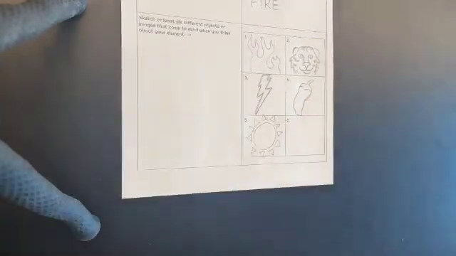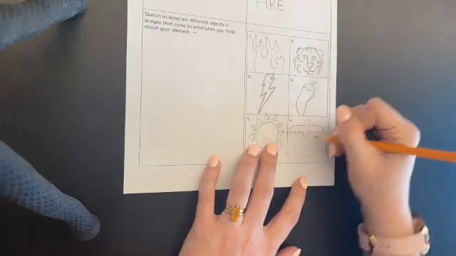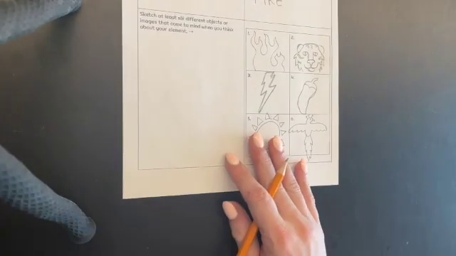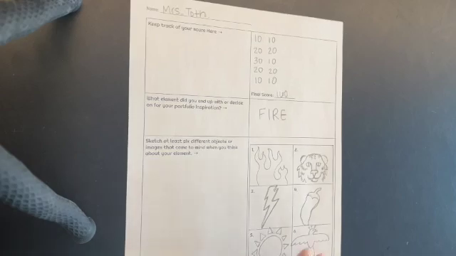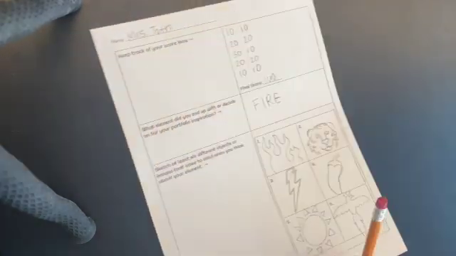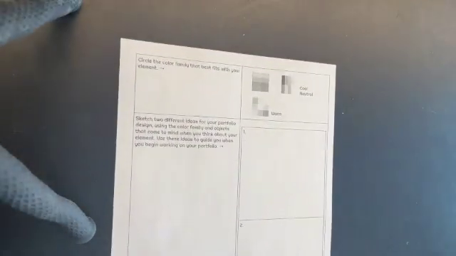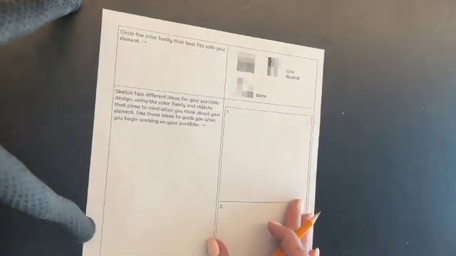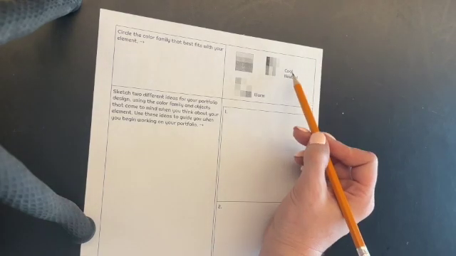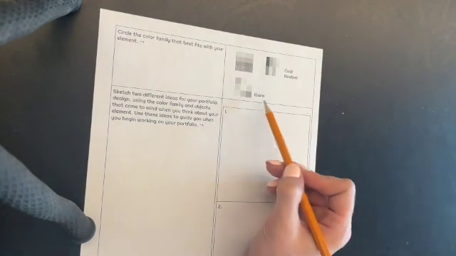So since I got fire, I of course drew some flames. I drew a tiger because they're orange, a lightning bolt, a pepper, the sun, and a phoenix, because phoenixes rise from the ashes. Once that part of the worksheet is done, you're going to flip over the paper and you're going to circle the color family that best fits with your element or with your design.